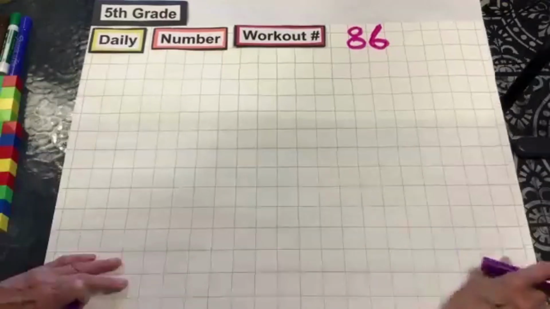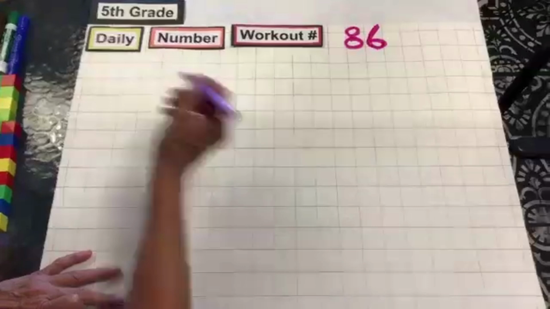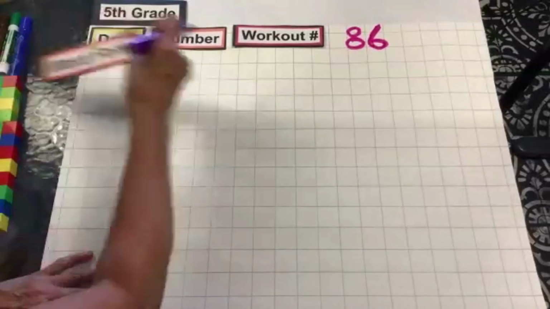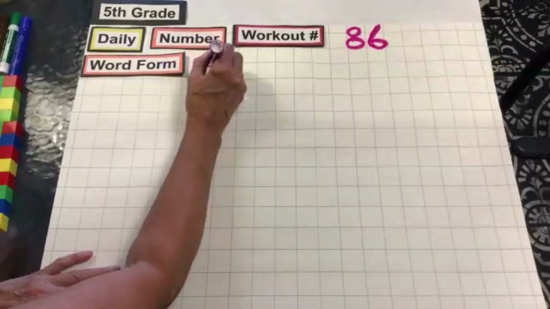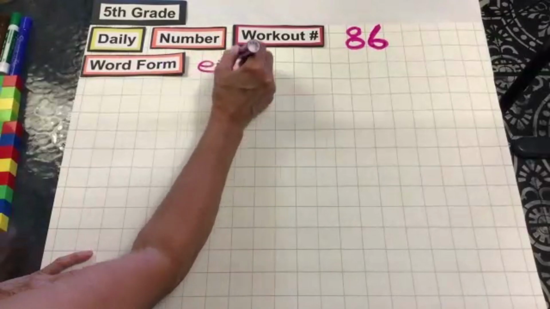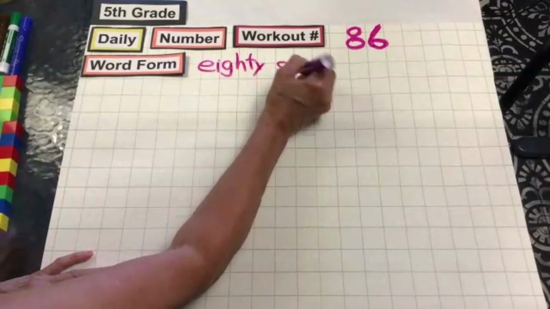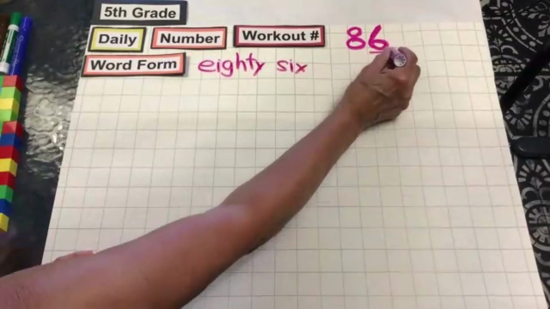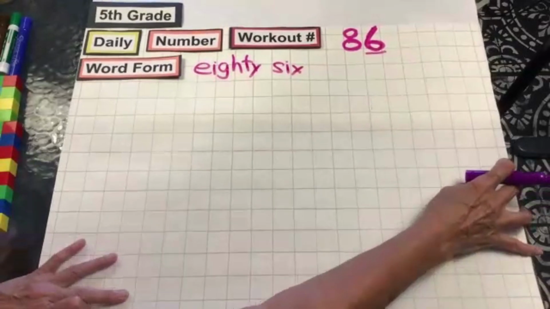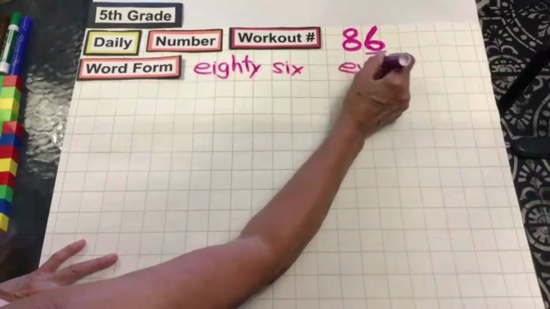Today is the number 86. So let's get started with our word form. You're just checking your work, making sure you have everything the way you want it. 86, and because there's a 6 in the ones place value, this is an even number.